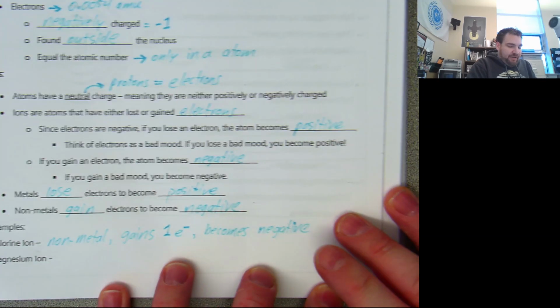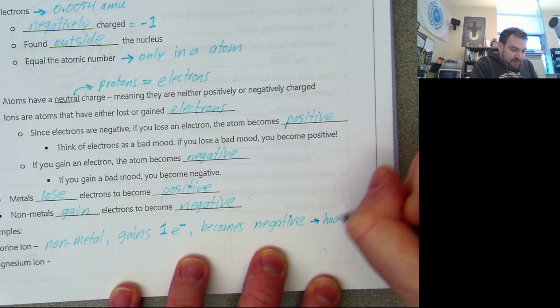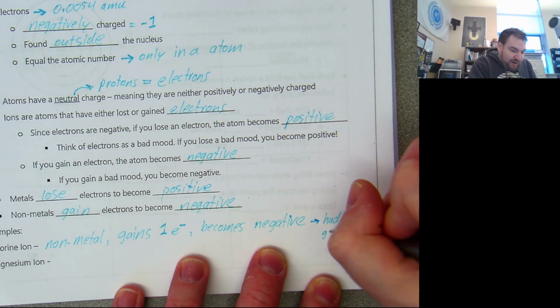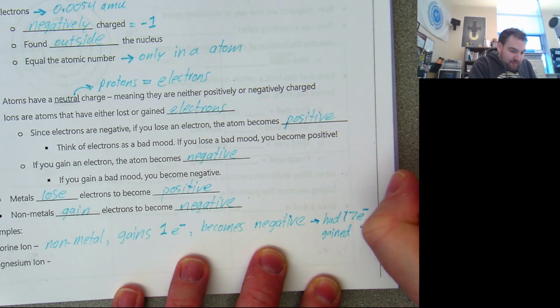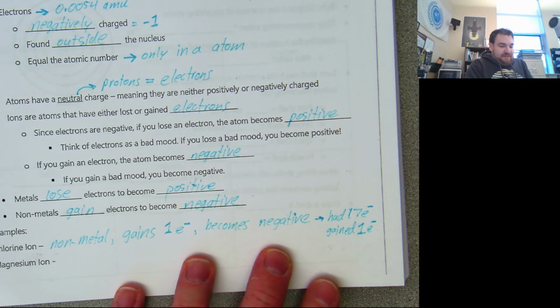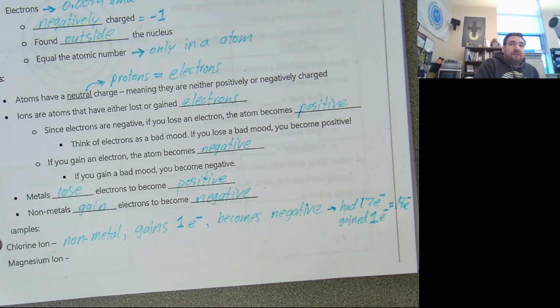So let's put that down in here. It had 17 electrons. It gained 1. To give you 18 electrons.